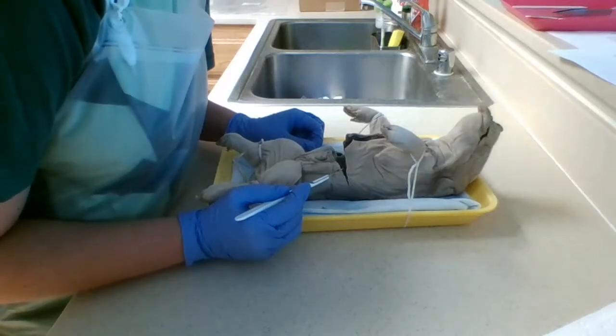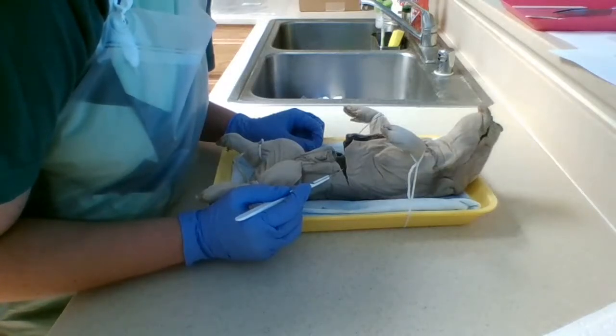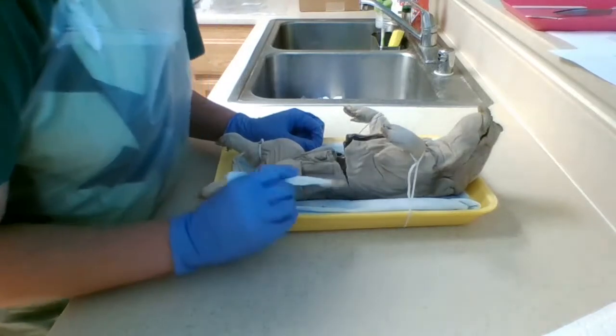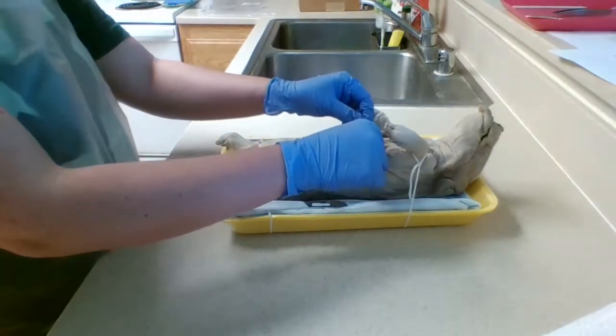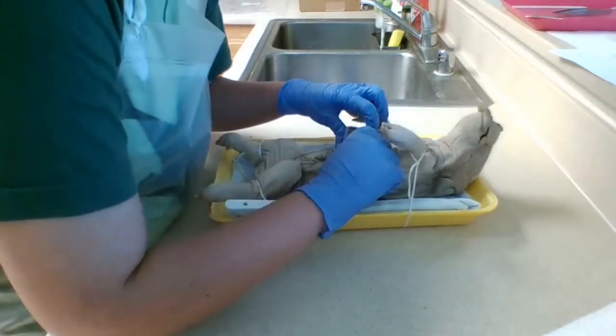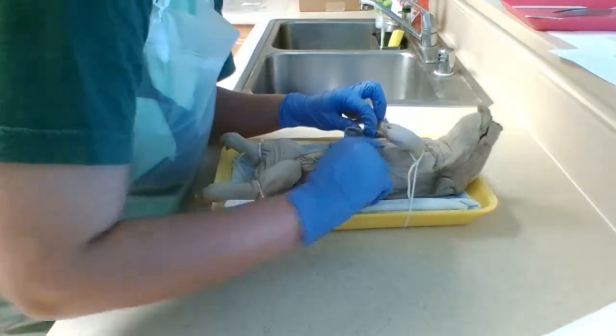Notice a thin sheet of muscle separating the anterior thoracic cavity from the most posterior abdominal cavity. This is the diaphragm, which you must isolate before you can pin back the two flaps. Oh, okay. I think I cut.